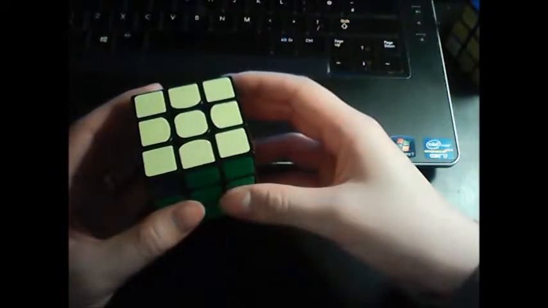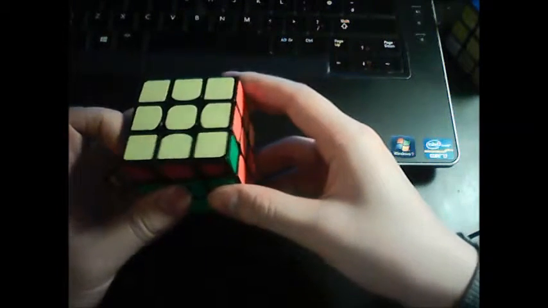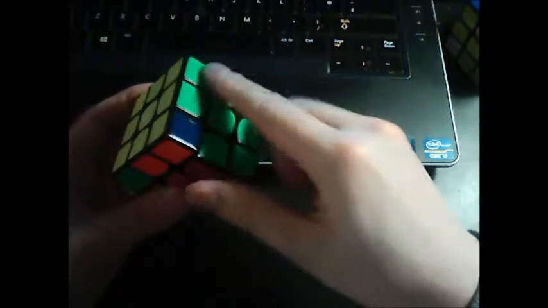There are other cases where you need to add U or U2 to fix the AUF. I guess I'll leave it to yourself to figure out. But another example would be, if you have this block solved, and then there's a bar here, you need to add a U2 to fix the AUF.